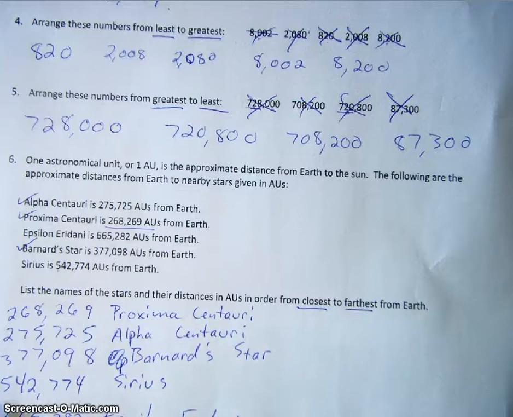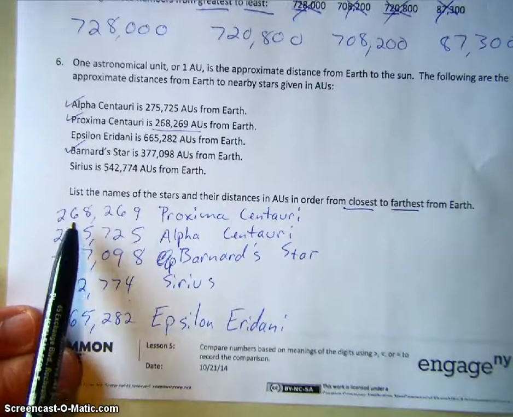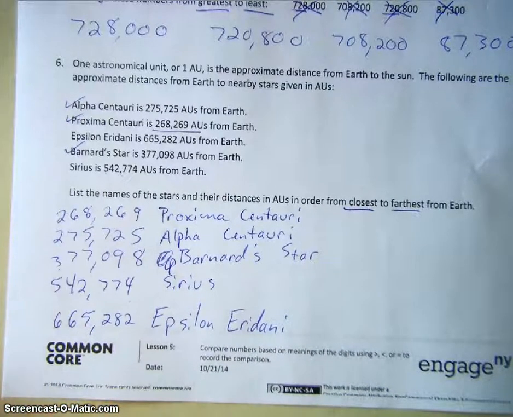Okay, as you can see, our last 3 were pretty easy because we just had to look at our 100,000s place. But our first 2 both had 200,000s. So we needed to work on over to our 10,000s place to put them in order.